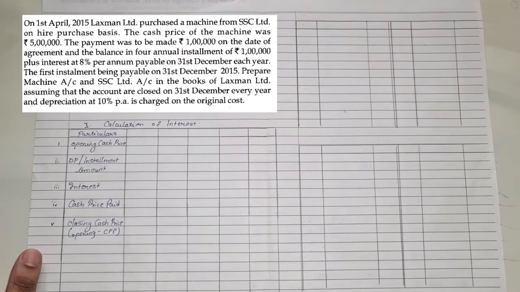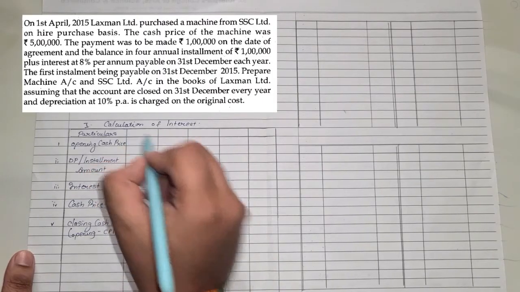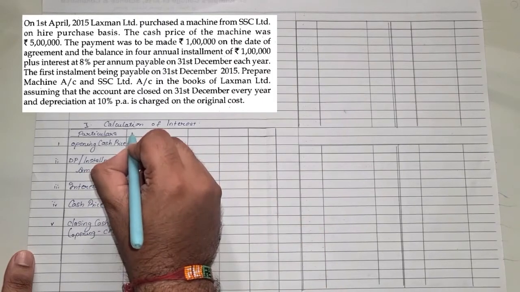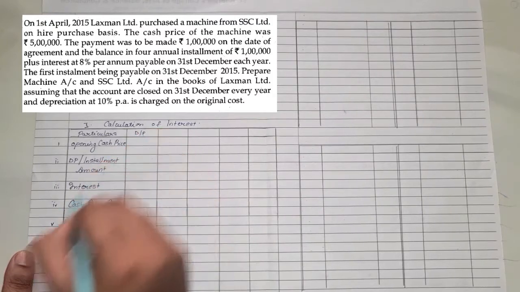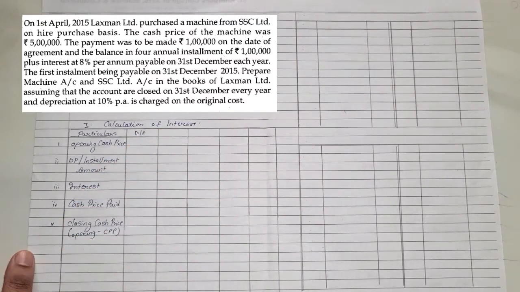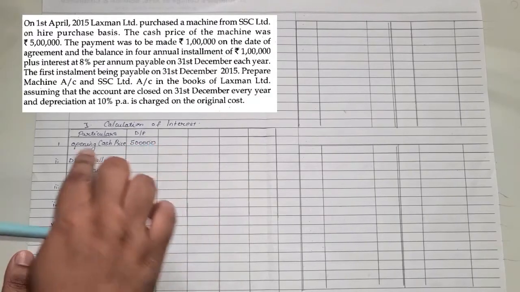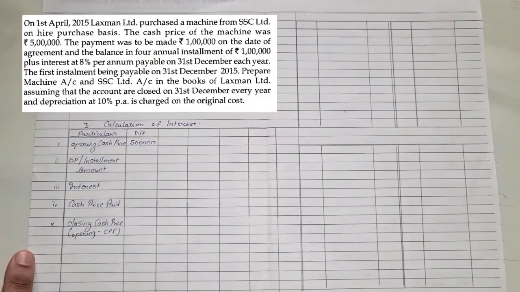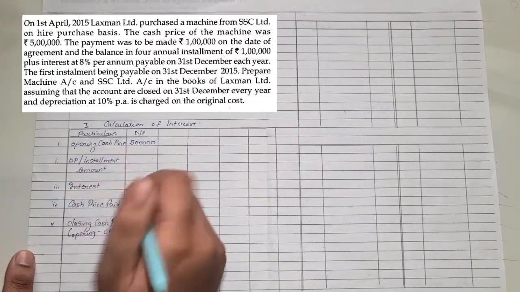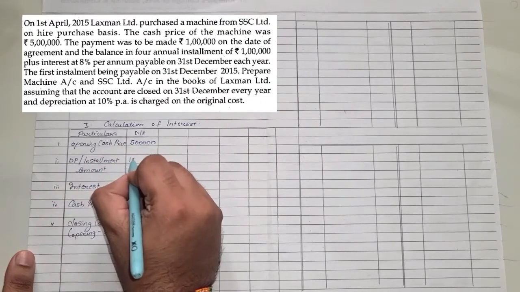Now let us see how you are going to use this. It's given here that the cash price of the machine is 5 lakh, meaning the machine is costing 5 lakh. So this is my down payment column. Always this will be my down payment column, the very first column. The machine cost is 5 lakhs. That's my opening cash price. The payment was to be made rupees 1 lakh on the date of agreement. So on that same date, 1 lakh was my down payment amount.